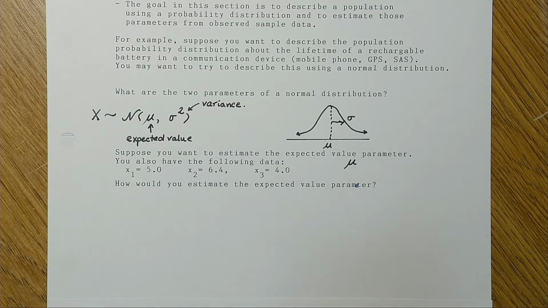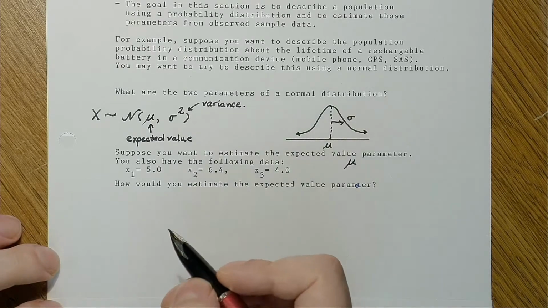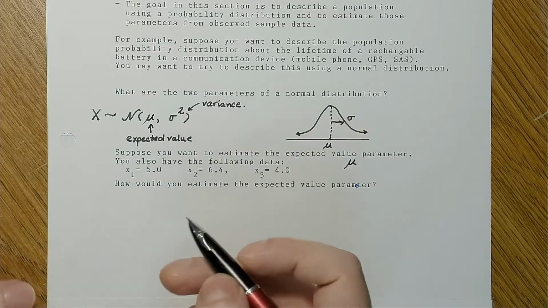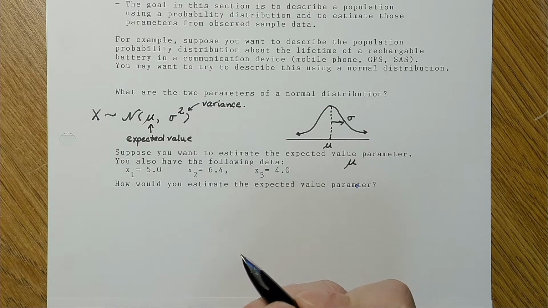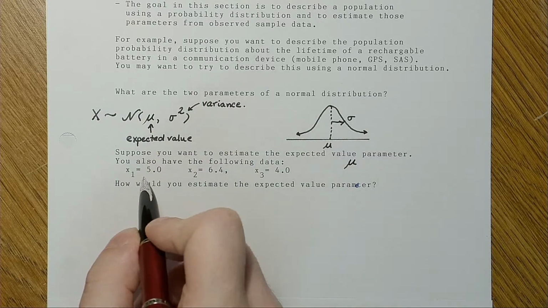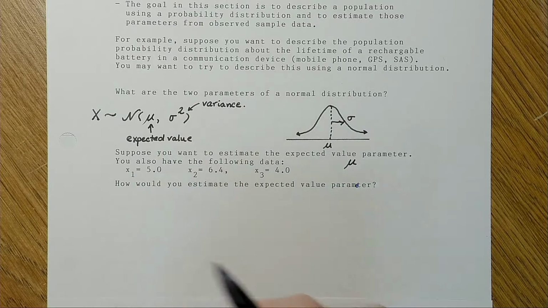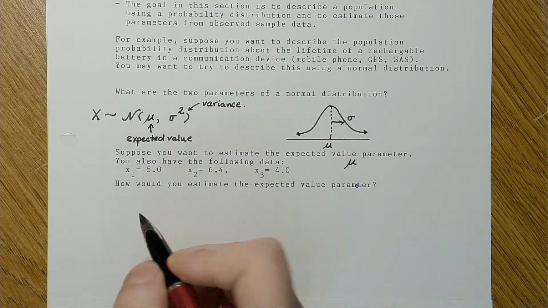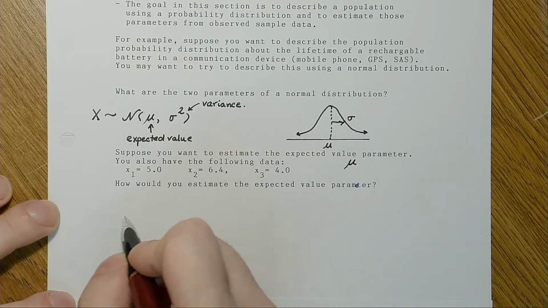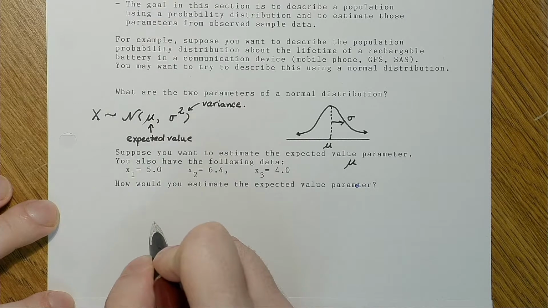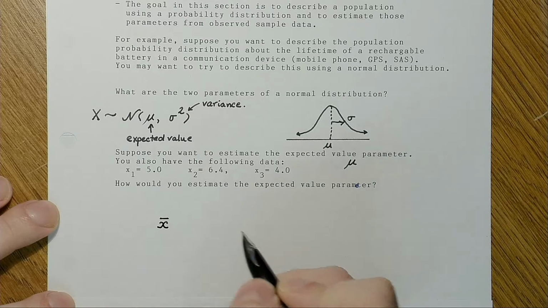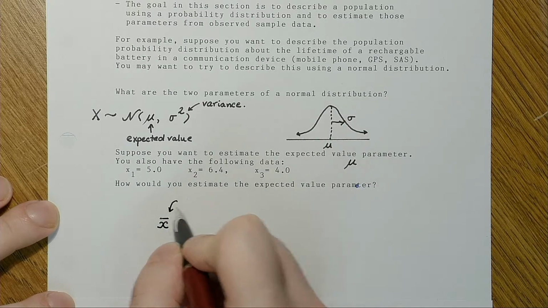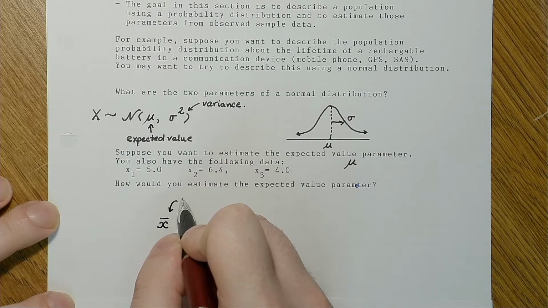And what we're going to use is the mean. We're going to use the arithmetic mean. So table A3? No, not A3, because what we need is we have this data here. So we're going to use x bar, and you can think of it as the average or the mean.